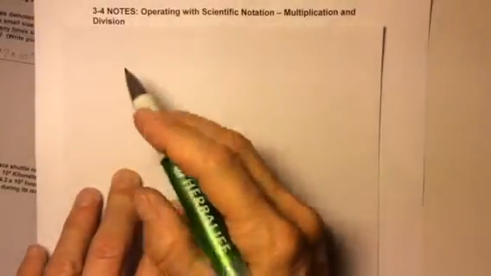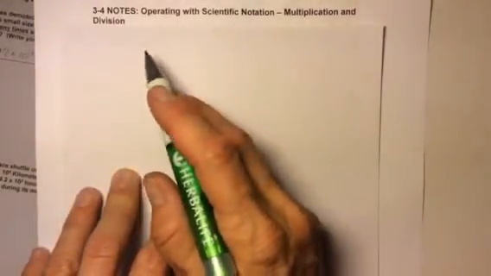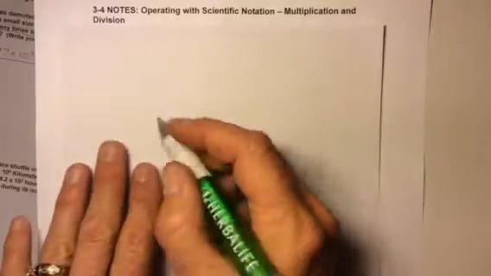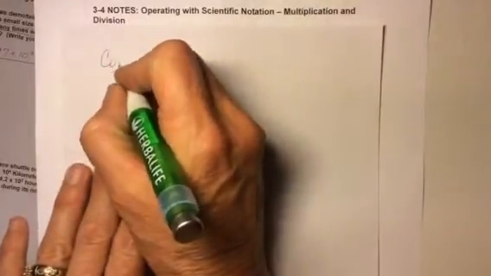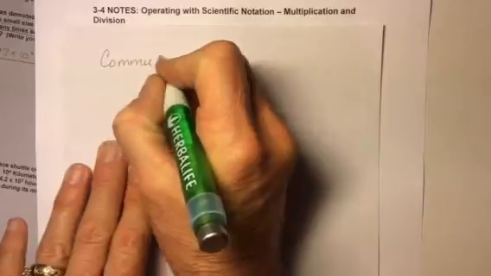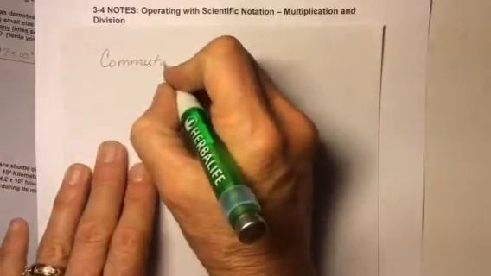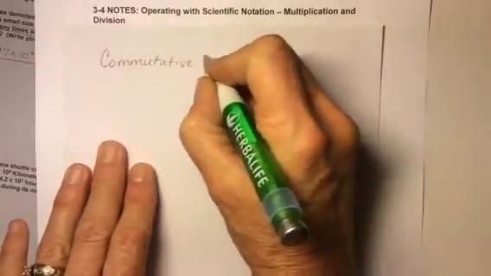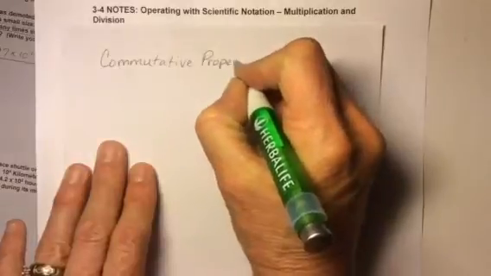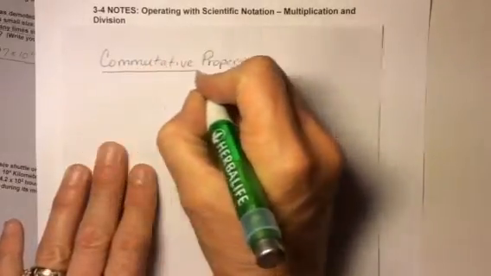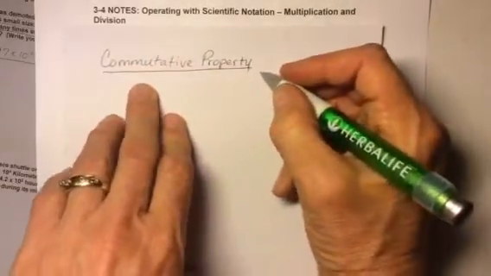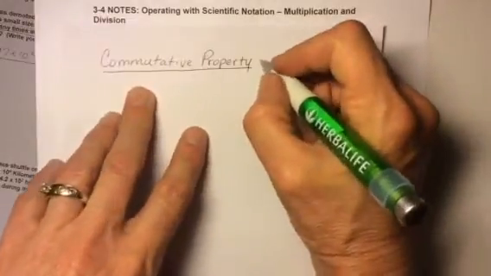Before we start on the notes on operating with scientific notation with multiplication and division, I want to review with you the commutative property of multiplication. There's a commutative property for multiplication, and there's also a commutative property for addition.